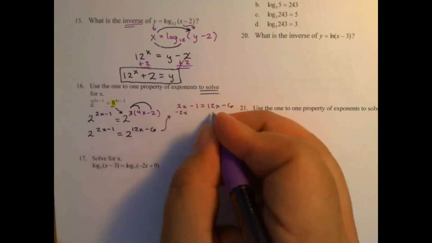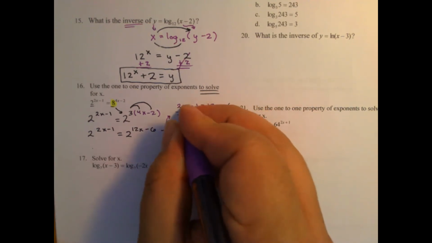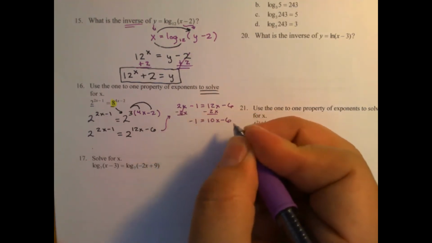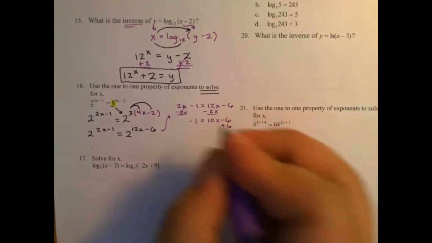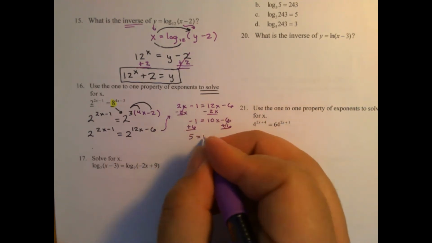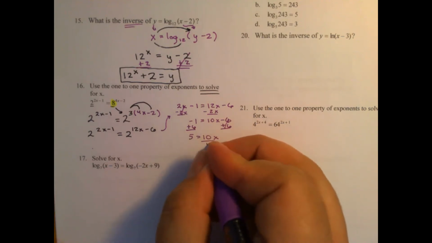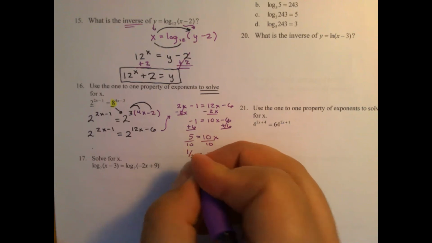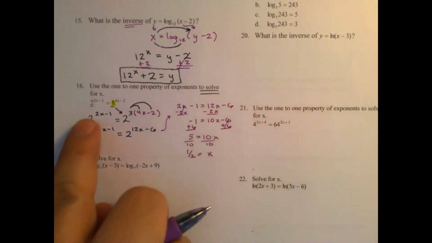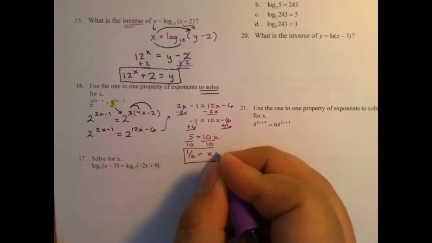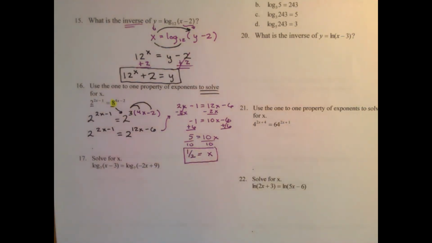Get rid of the 2x. Negative 1 is equal to 10x minus 6. Let's add the 6 to the other side. 5 is equal to 10x. And we divide by 10. And x is equal to a half. And so just like that, remember, this is an exponential. Really no need to check because we don't have any domain issues. So just like that, we have our answer to this problem.